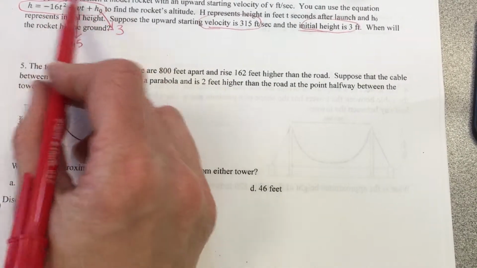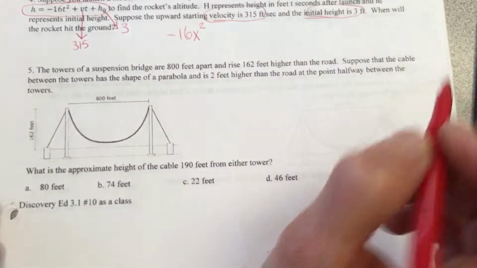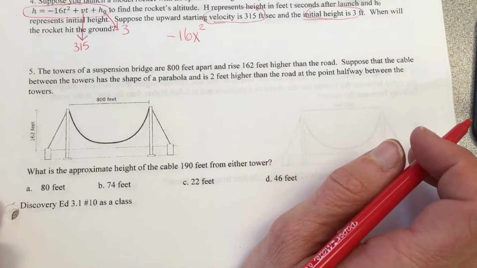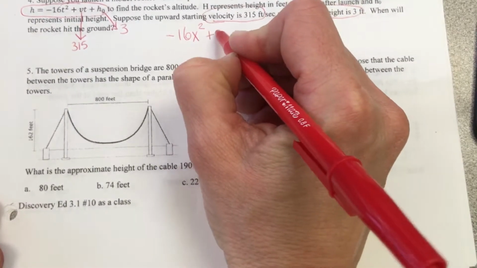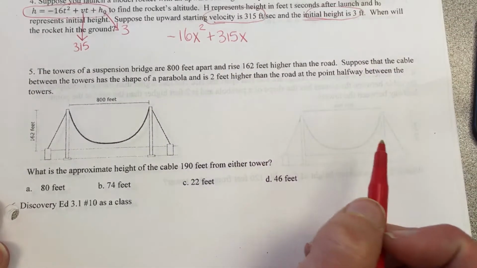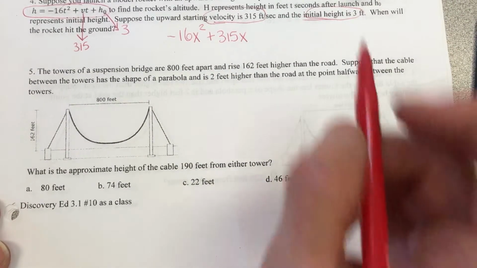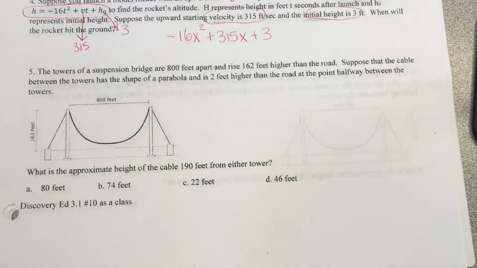All right, so let's write that. That'd be negative 16. I'm just going to go ahead and put an x because that's what you'd have to use in Desmos. Negative 16x squared plus what? 315. Very good. You have to put an x next to that one. Plus 3. Okay? Does it work when you put in t? That's why. Negative 16x squared plus 315x plus 3.